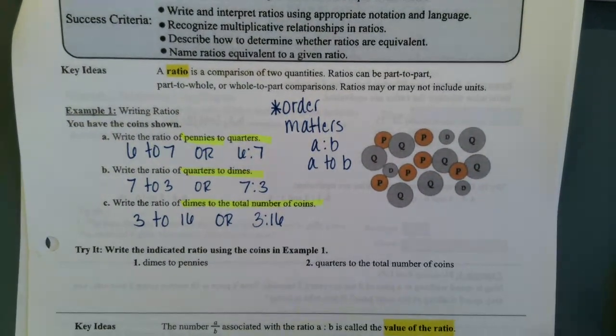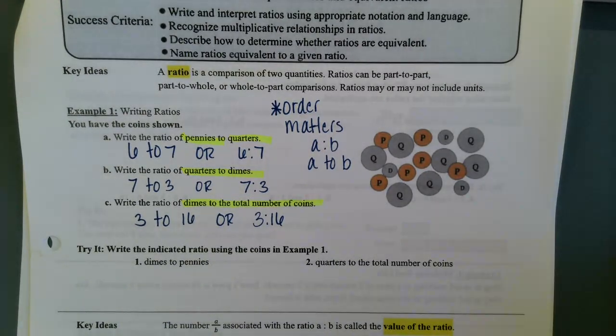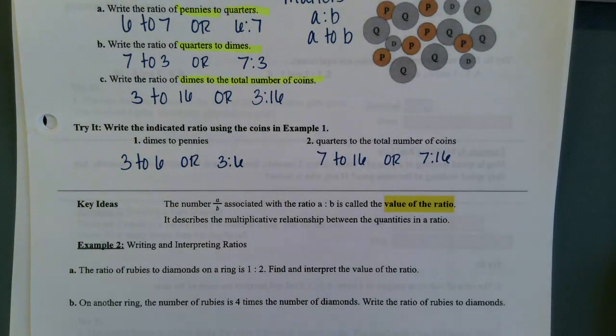Okay, go ahead and pause your video and write the ratio for numbers 1 and 2. Okay, dimes to pennies, 3 to 6. And then quarters to the total number was 7 to 16. Okay, so that's writing ratios. There are 2 different ways to do that.